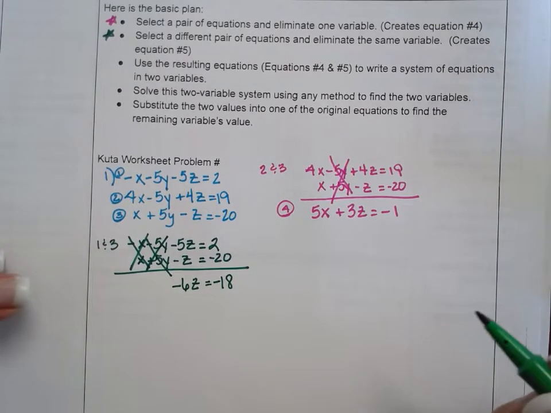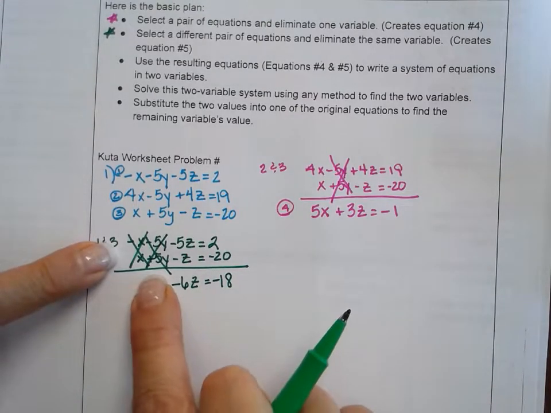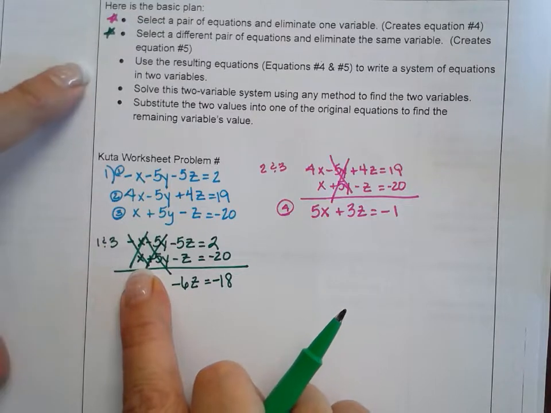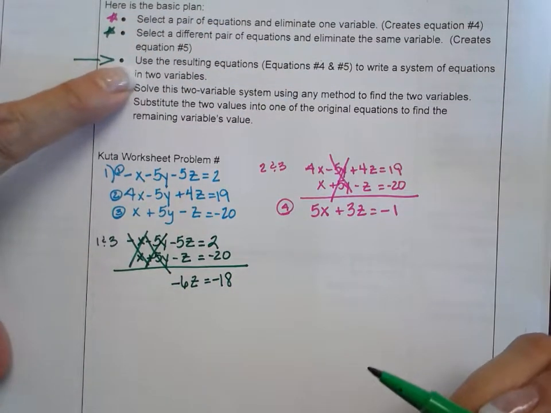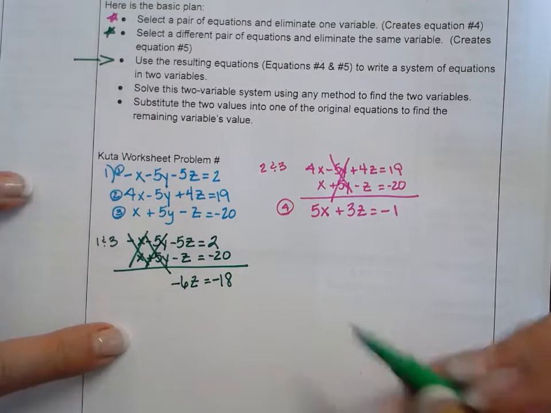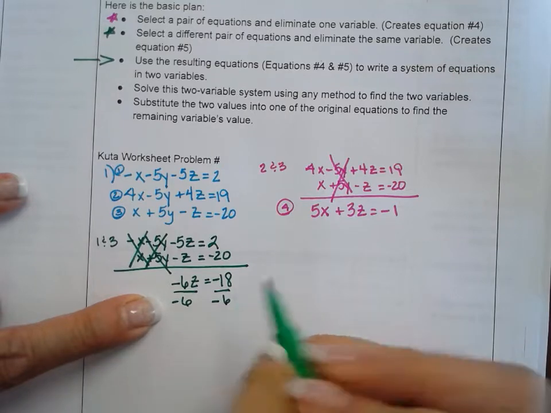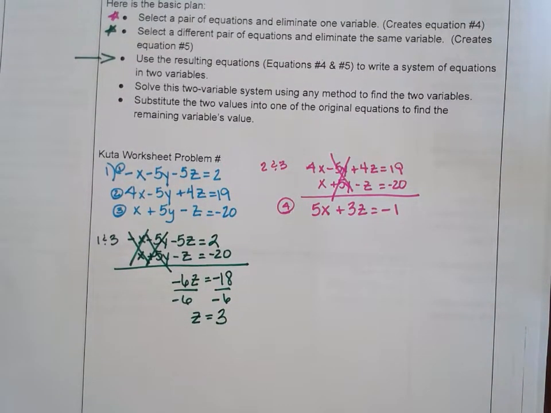Okay, so what is beautiful about this one is not only that it cancels out my y, it canceled out my x, and so I get to skip that next step because now I can divide by negative 6 and z is going to be equal to 3.